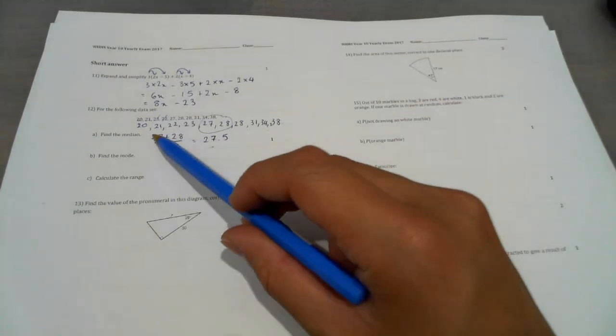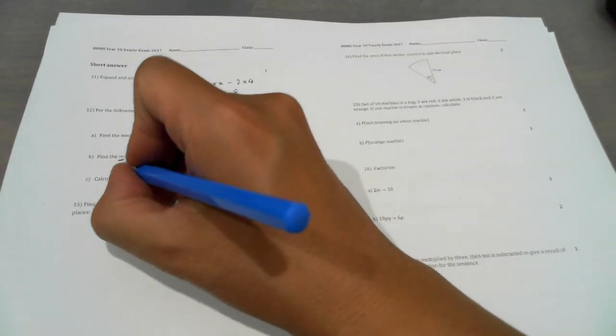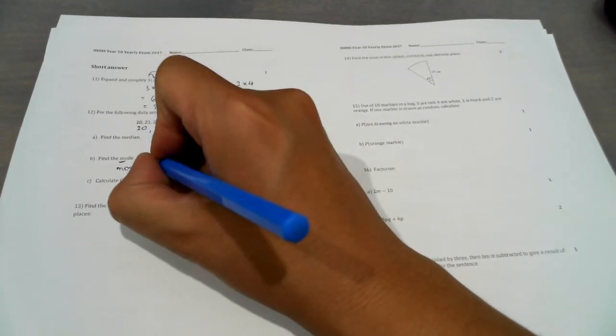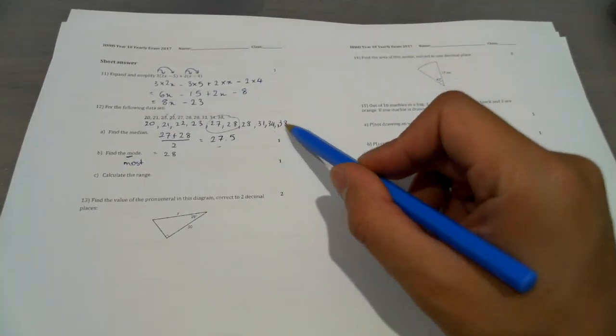Mode, so what occurs the most? 28. So mode, most, that's 28. Calculate the range, that's just the highest minus the lowest.